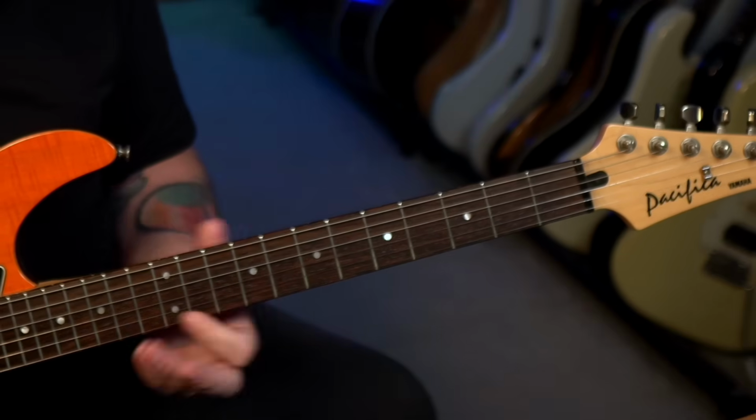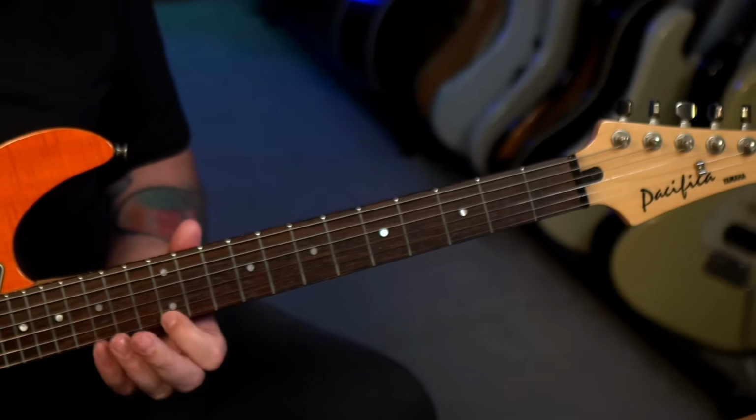Major, minor. There's the root note for that scale.